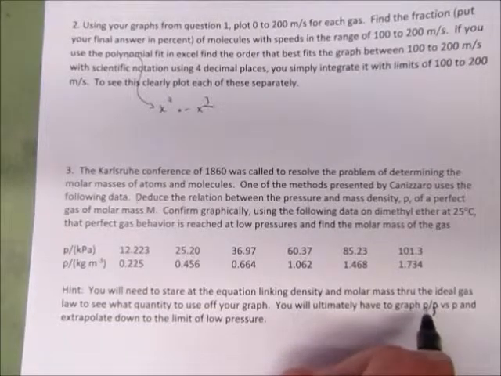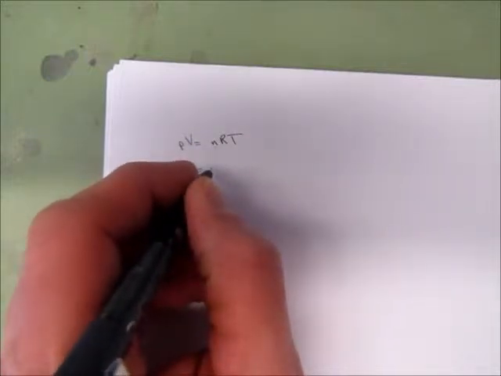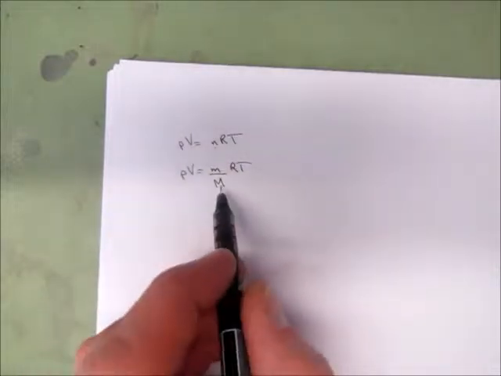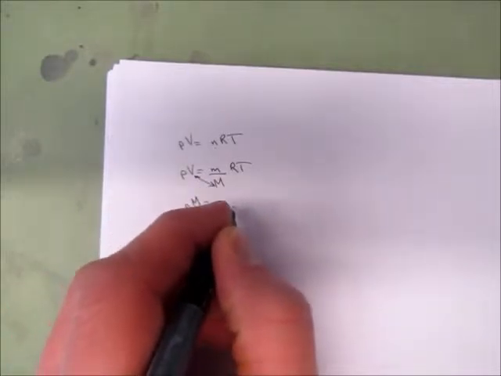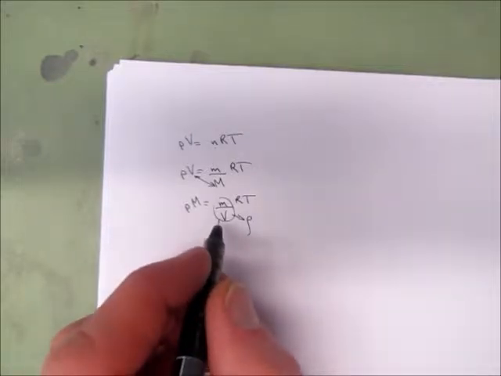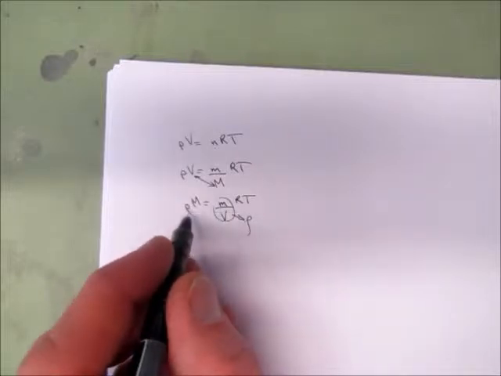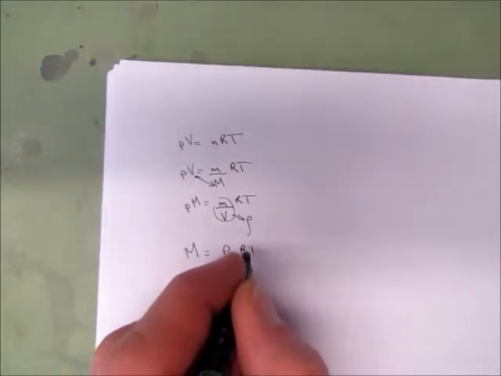This is rho, right? Pressure divided by rho versus pressure. So what you're going to find, first of all, is the ideal gas law. This is what Cannizzaro essentially was thinking about. We know that we could replace n with that. We also know that we can switch these two in place. This now is the density. So I'm going to replace that with density and then bring pressure over here. So the molar mass will be density divided by pressure times RT.